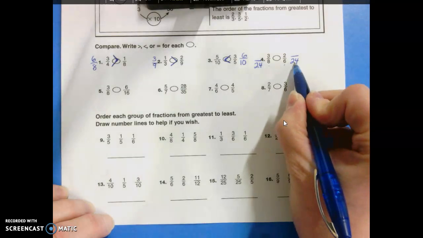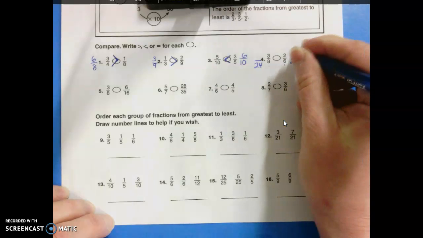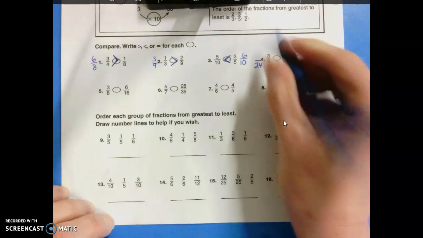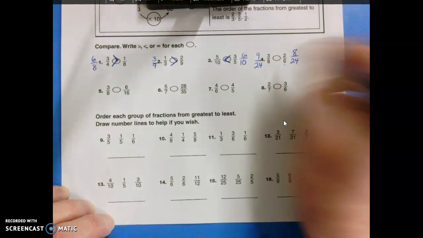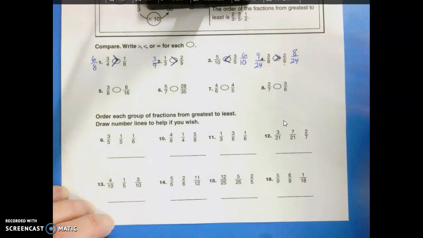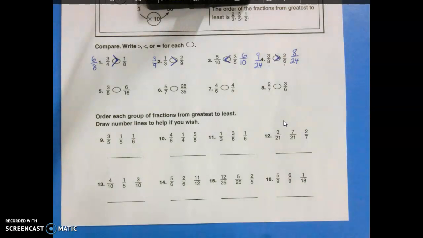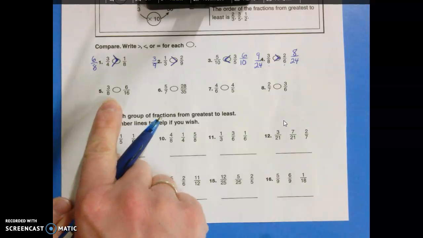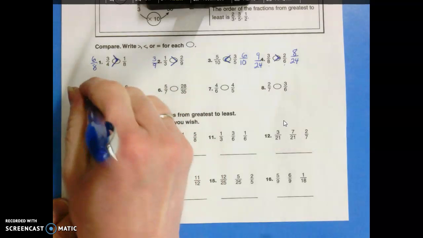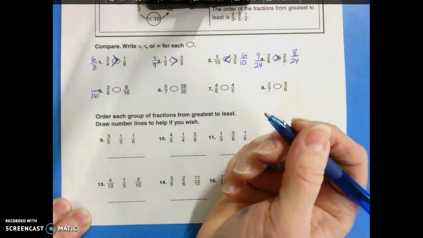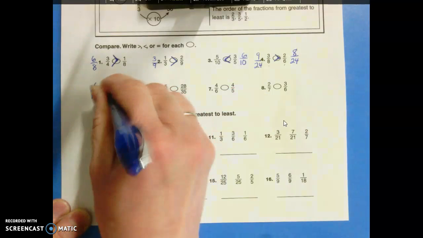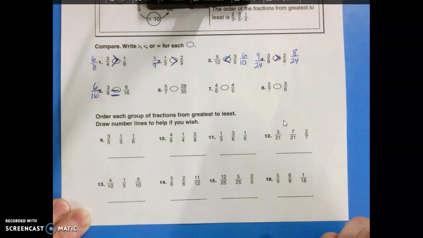6 times 4 is 24. 2 times 4 is 8. 8 times 3 is 24. 3 times 3 is 9. Look how close those are, but the original 3/8 is larger than 2/6. You probably would have gotten that wrong if you did not make equivalent fractions. Don't get them wrong. Here we go, 3/8. Oh, I know that 8 times 2 is 16. If I multiply 2 in the bottom, 3 times 2 is 6. I see that actually they are equal in this case.